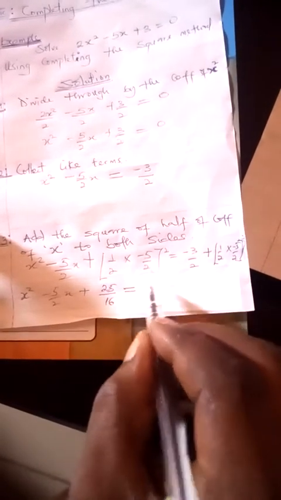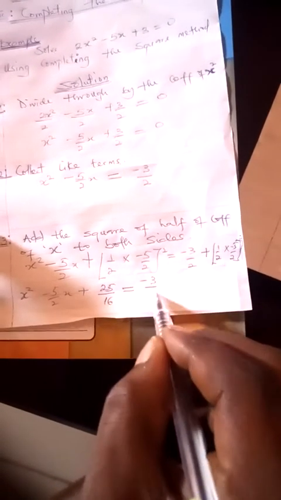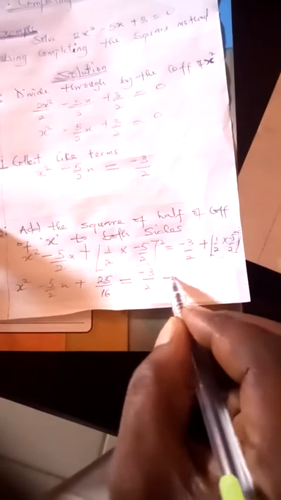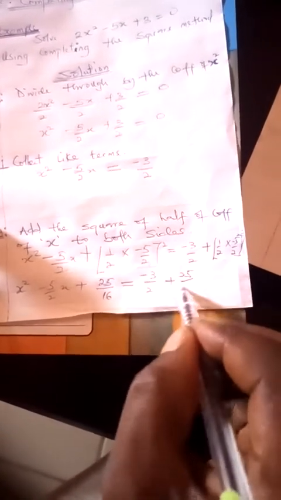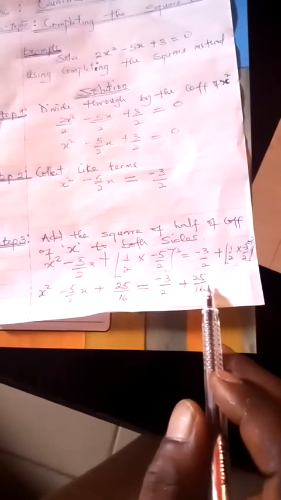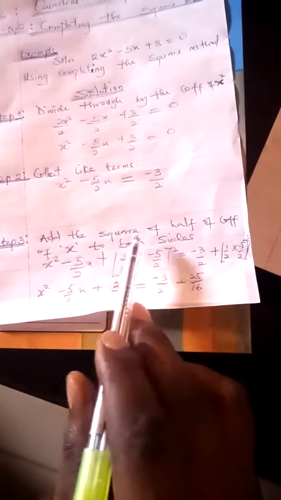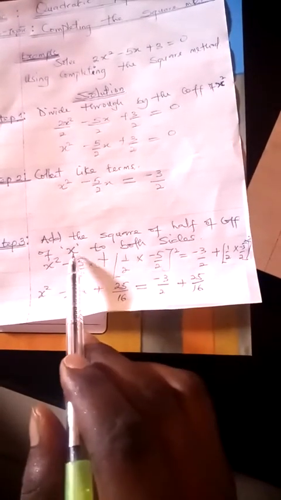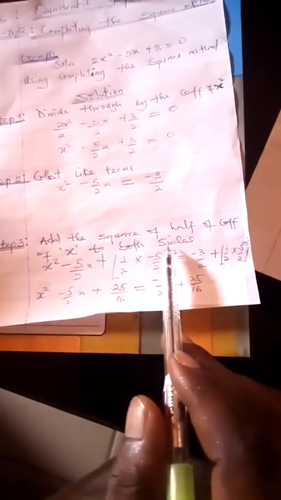So we add it to both sides, giving minus 3 over 2 plus 25 over 16. Let us take note of this point. That's the first meaningful step in completing the square: we add the square of half of the coefficient of x to both sides.